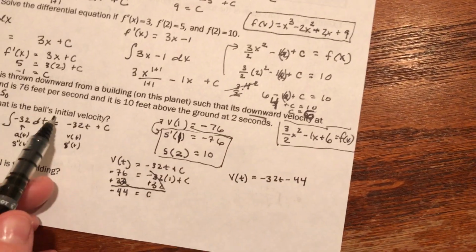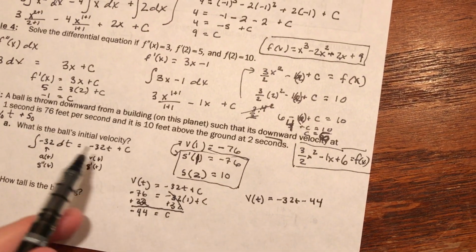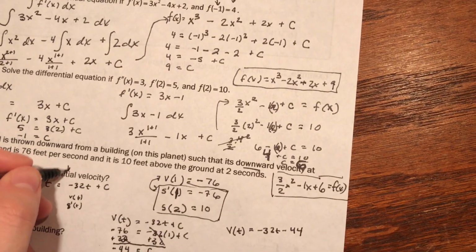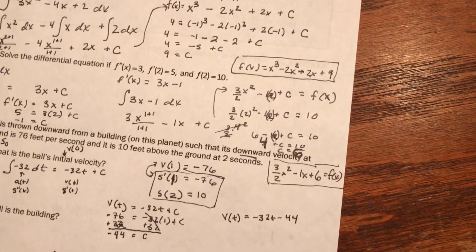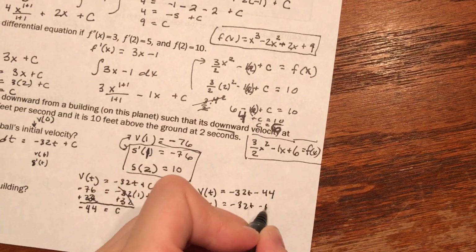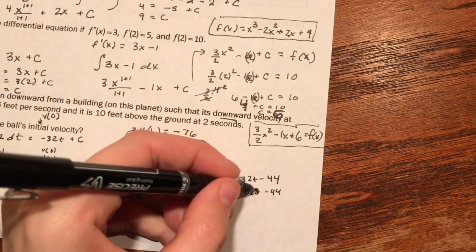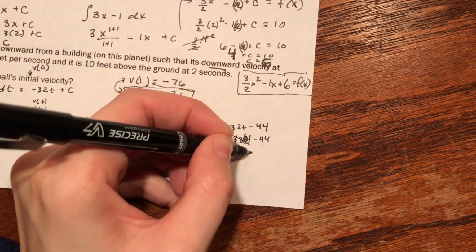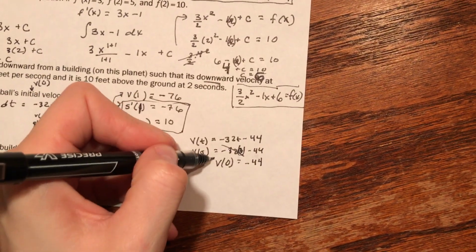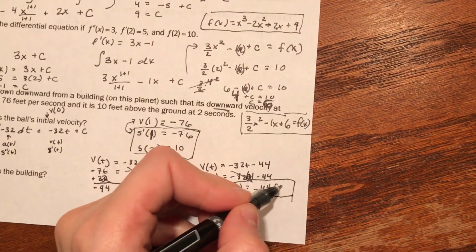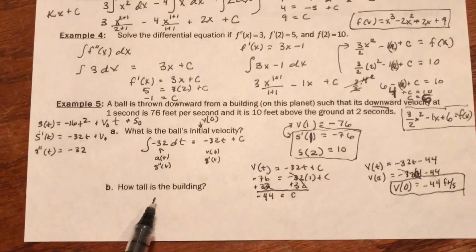Okay, and again, the question was asking for what is the ball's initial velocity. So that just means when time is 0, right? We're looking for v of 0. So I'm just going to plug 0 in, and again, it's just going to be that constant that we just saw. The t term goes away, so we know that v of 0 is negative 44. We should put some units on that, feet per second. And this just means it's traveling downward, right? Okay. How tall is the building?